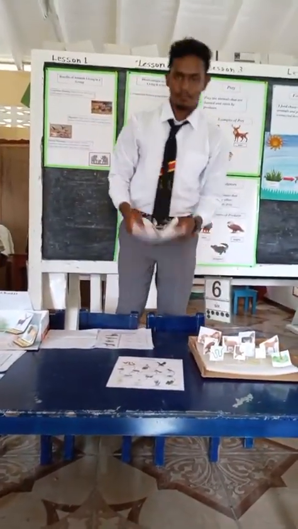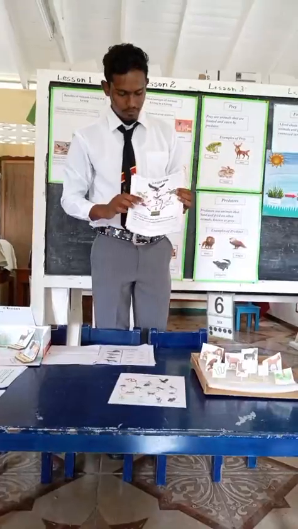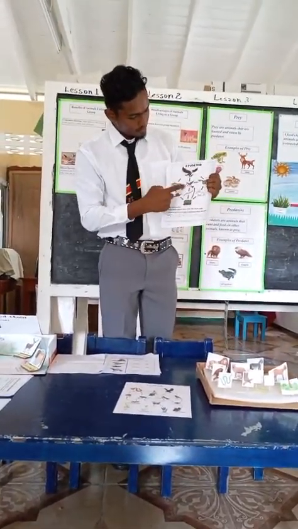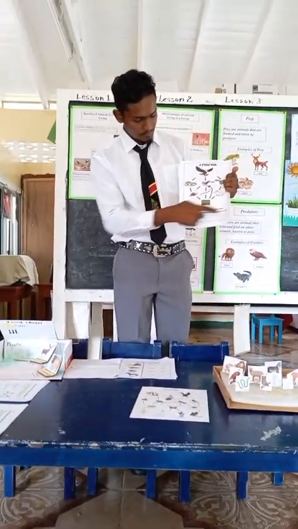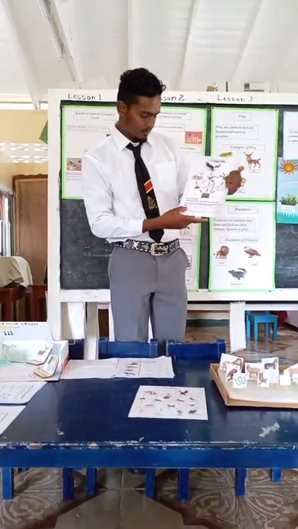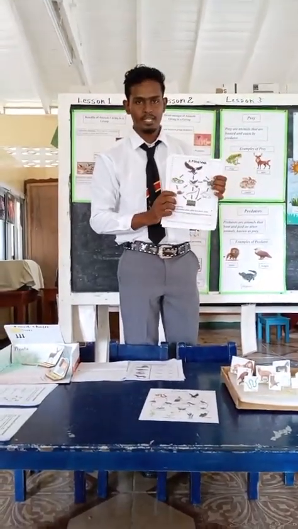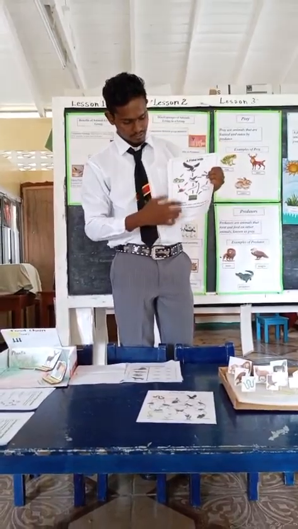There was also a worksheet for food web where the students had to write the names for each picture. The names were down here, and they had to write them. Then they had to look at the food web and write four statements about who eats what. That's what they write here.